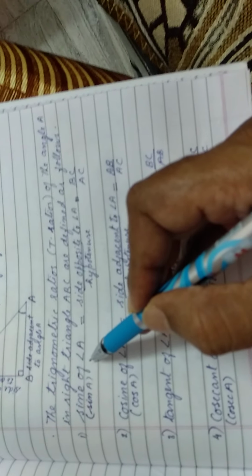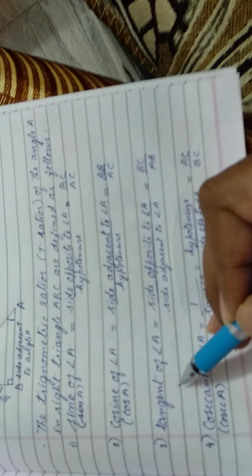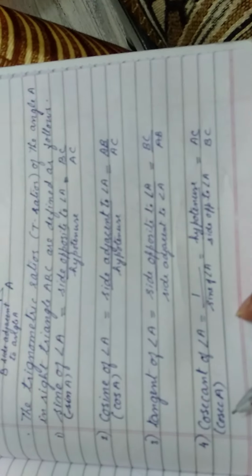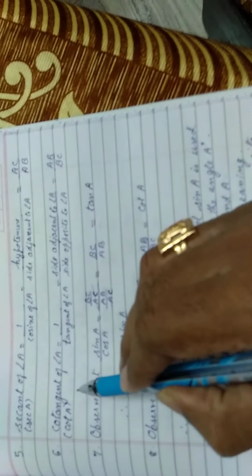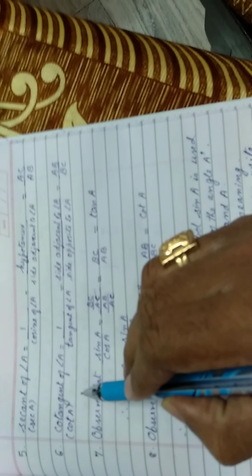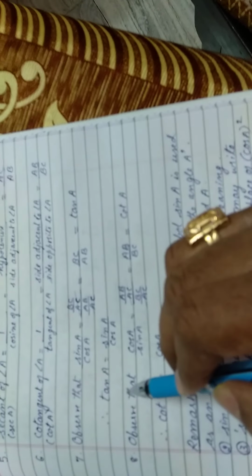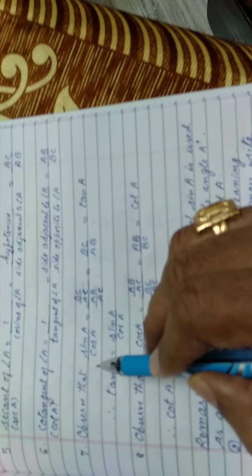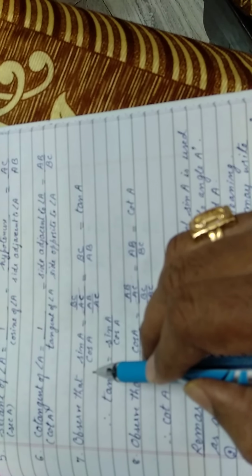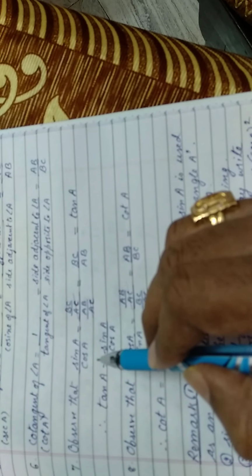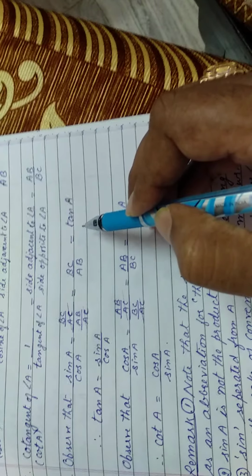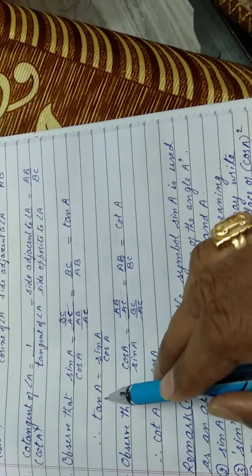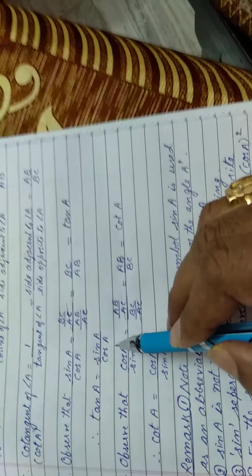Main 3 ratios are sin A, cos A, tan A, and their reciprocals are cosec A, sec A and cot A. They are the reciprocals. Now we can also see two more relations. If we divide sine by cos, we will get BC by AB, which is nothing but tan A. So you can say tan A is nothing but sin A by cos A.